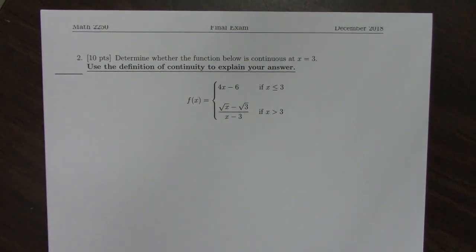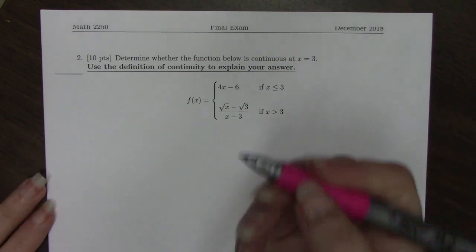Determine whether the function below is continuous at x equals 3. Use the definition of continuity to explain your answer. So the definition of continuity states, and I'm going to write this in pink.